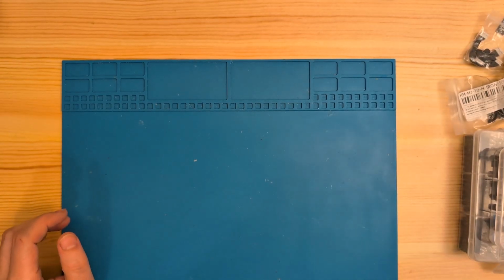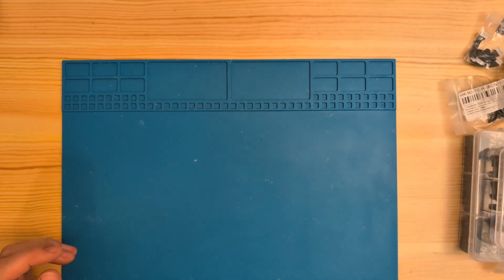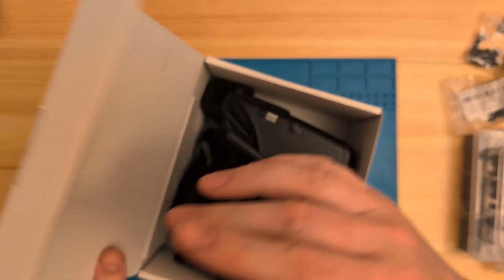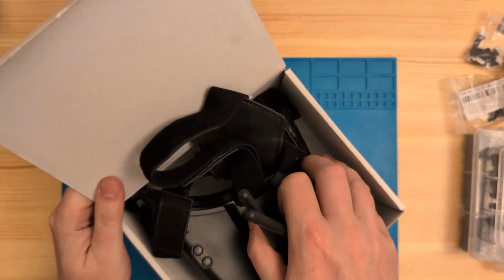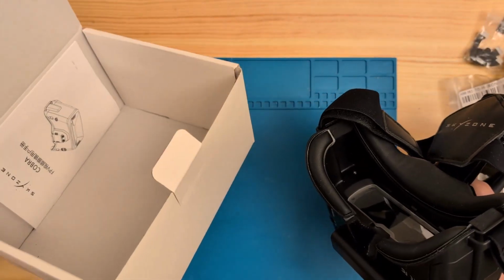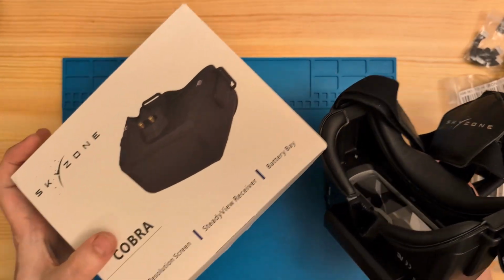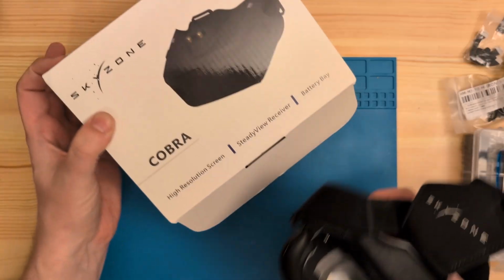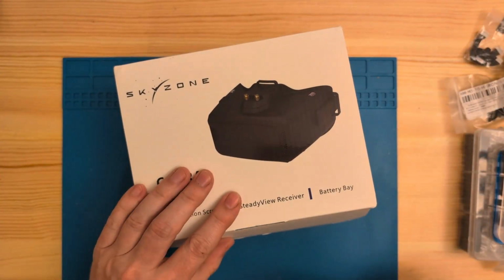The second thing, you are going to get video and you need some sort of display or glasses. I have a not very expensive thing. I have something called Cobra from SkyZone. This is an analog system.